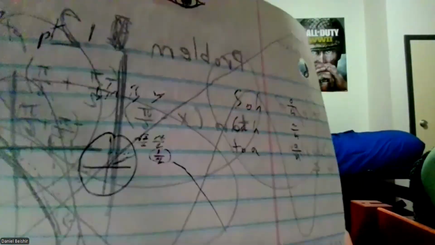Next, since we know on the unit circle, sine 30 is equal to 1/2. Just fill in 1/2 equals x over 25.